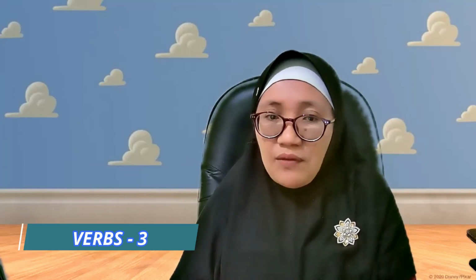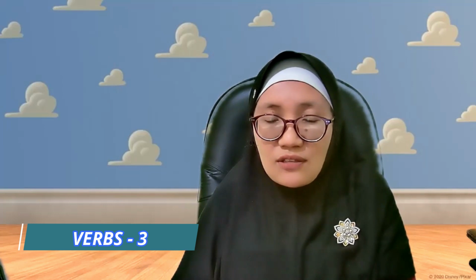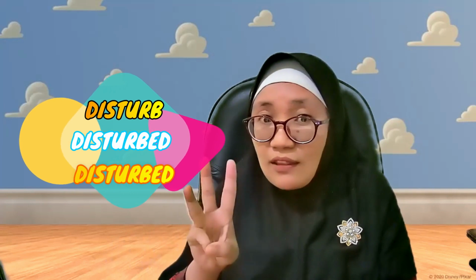For example, contoh, kalau past participle adalah see, saw, seen, we are going to use seen in the present perfect. For regular verb, for example, disturb, disturbed, disturbed. The third verb will be used in present perfect tense.